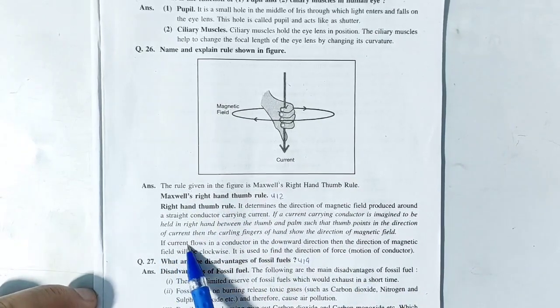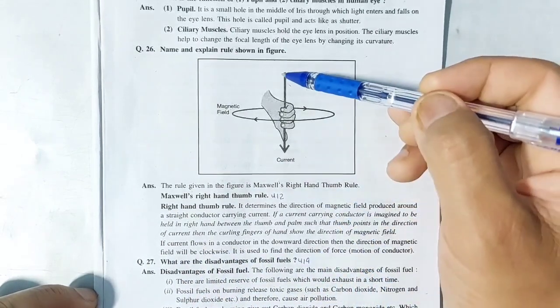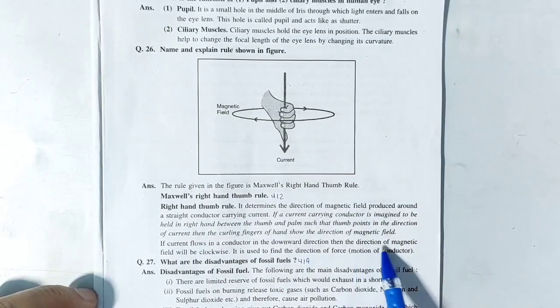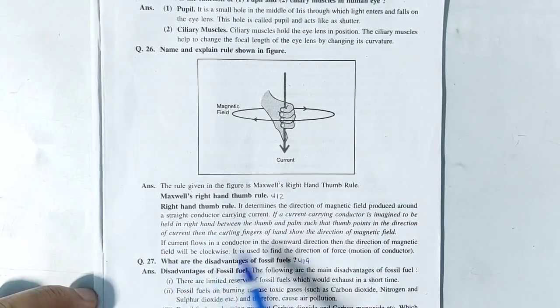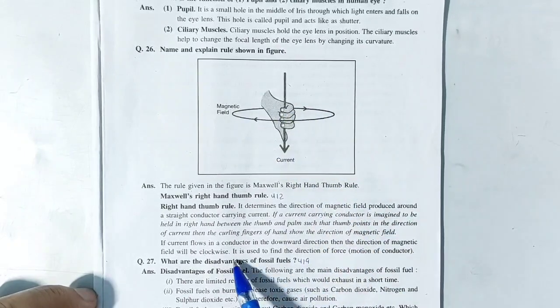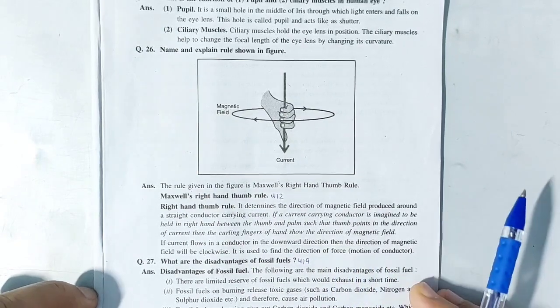If current flows through the conductor in the downward direction, then the direction of the magnetic field will be clockwise. It is used to find the direction of force, that is, motion of the conductor.